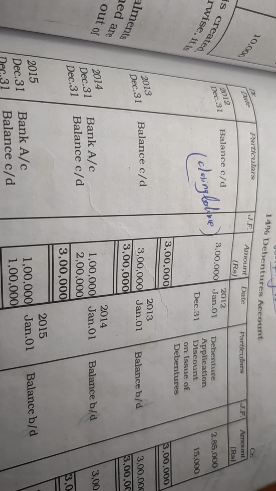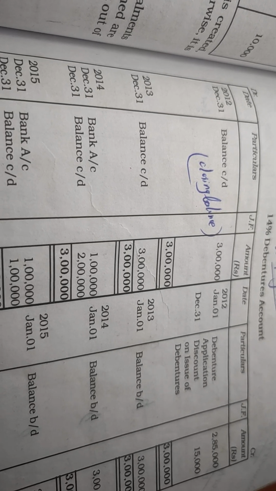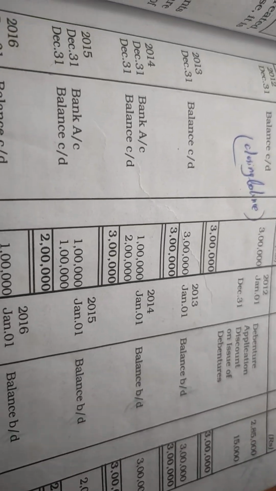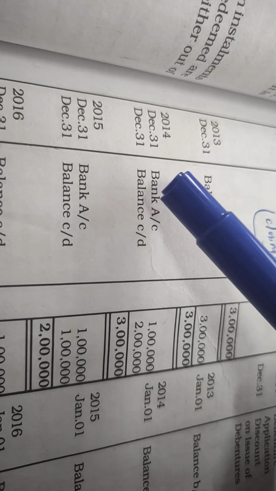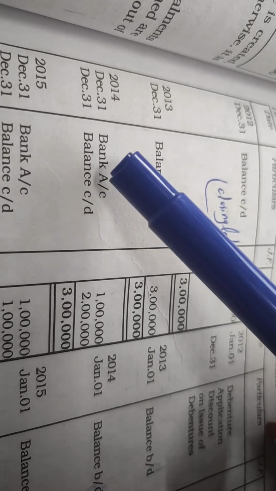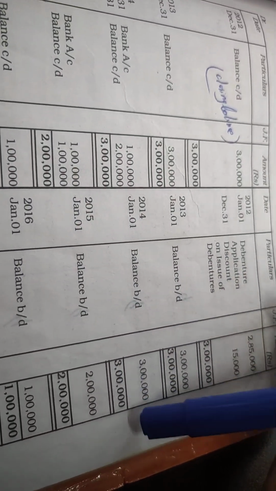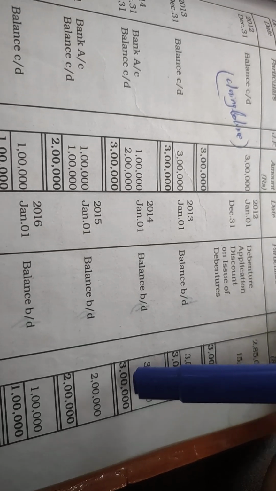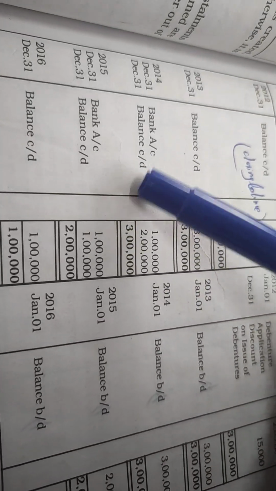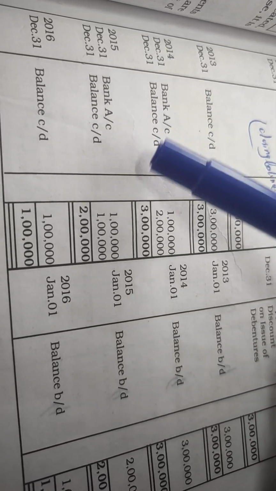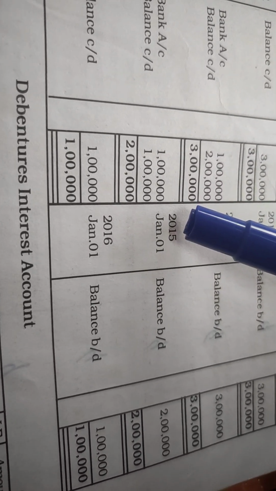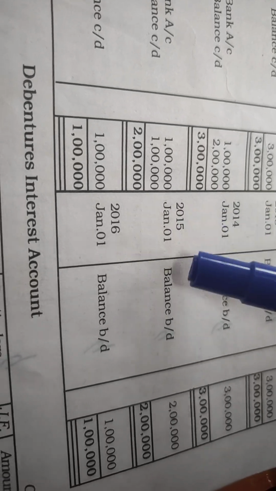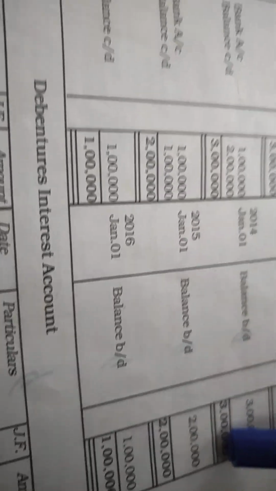1 lakh will be paid back in each year starting from the 3rd, 4th and 5th year. So 2014 December 31, the amount to be paid back, bank account 1 lakh. Then the balancing amount, that is the credit side is greater, so credit side minus debit side, balance carried out. The date will be same, 2 lakh. Then this amount is brought down to the next year. So date will be 2015 January 1, brought down 2 lakh amount.